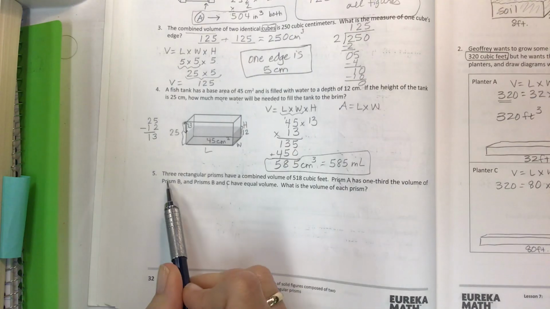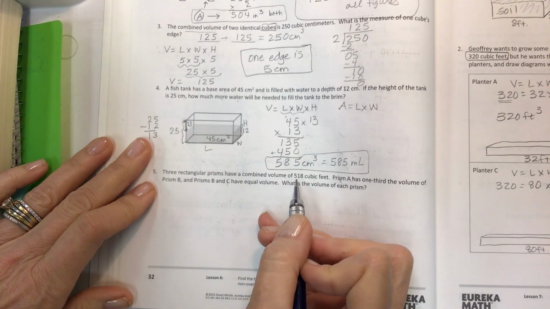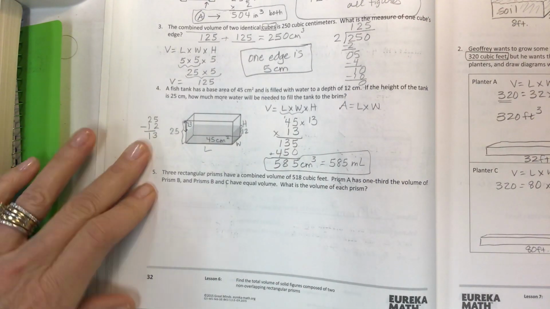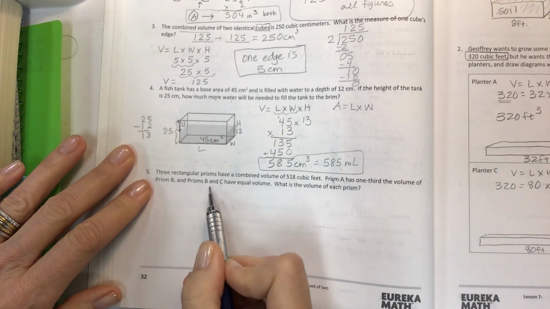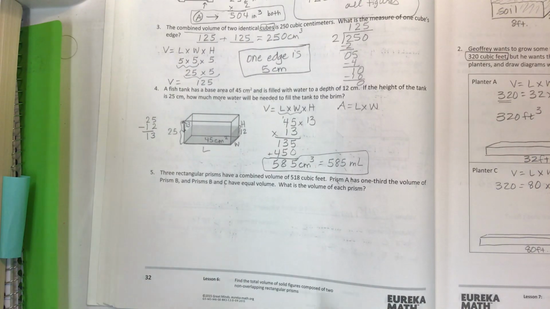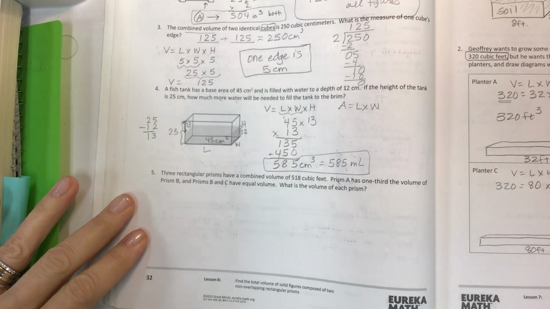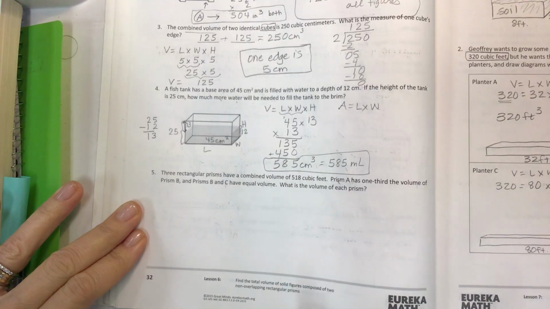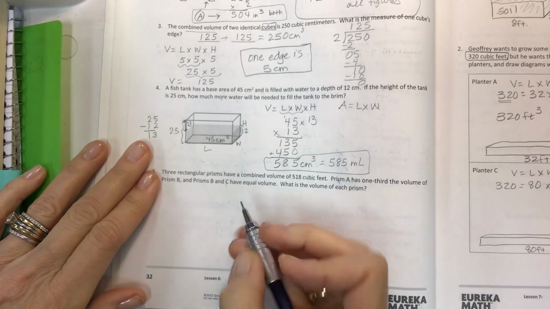All right, now the last one. 3 rectangular prisms have a combined volume of 518 cubic feet. Prism A has 1/3 the volume of prism B, and prisms B and C have equal volume. What is the volume of each prism? Okay, if I was 10 and in 5th grade trying to solve this, I would just move right on. I'd go, well, I'm never going to get that one. So don't cry, don't fret. I'll show you an easy-ish way.